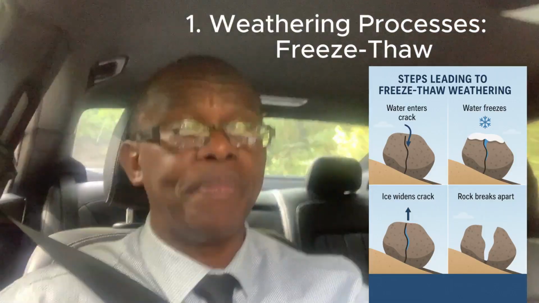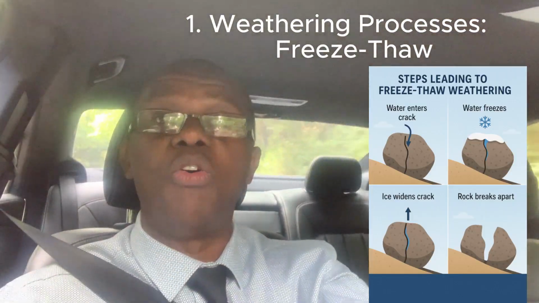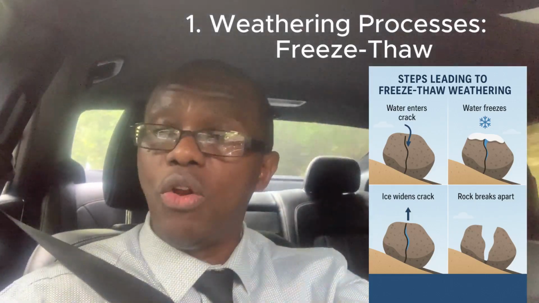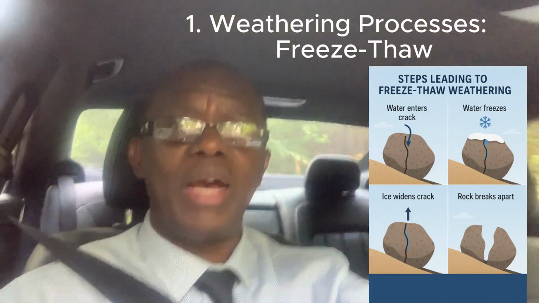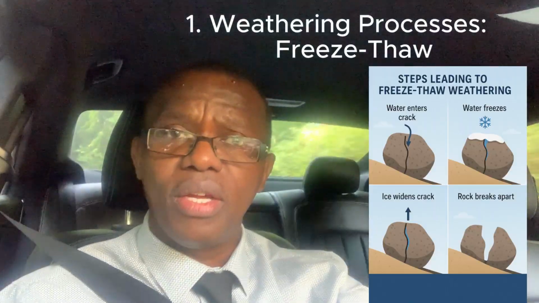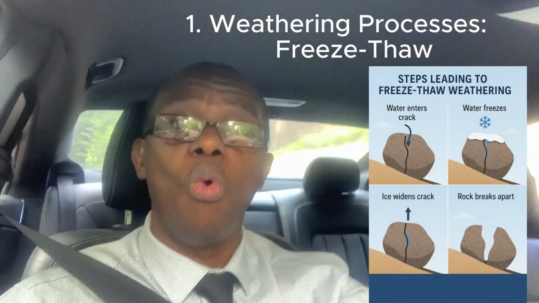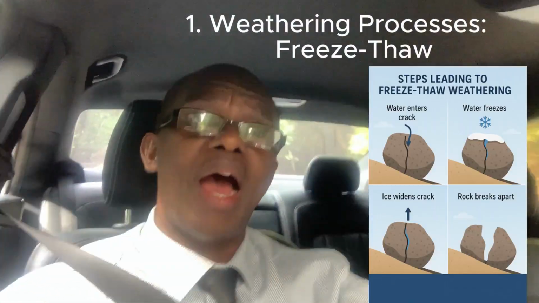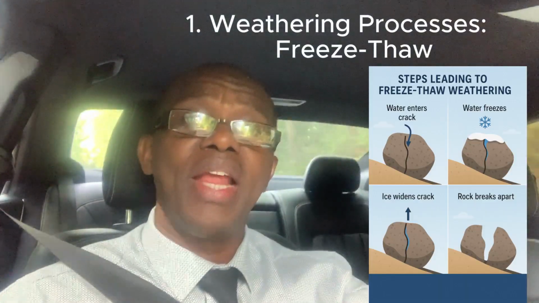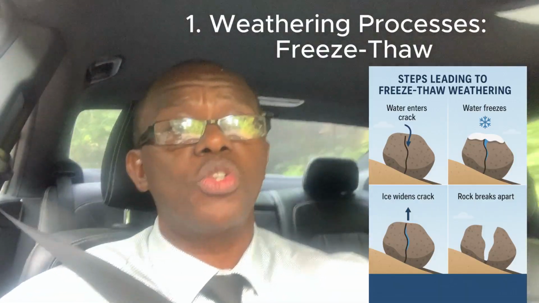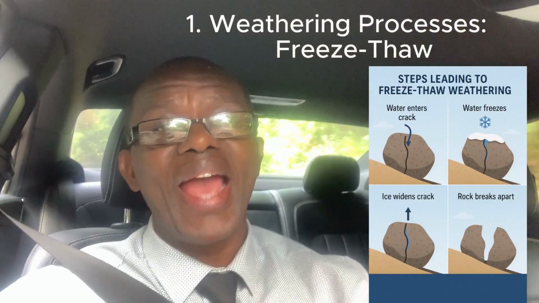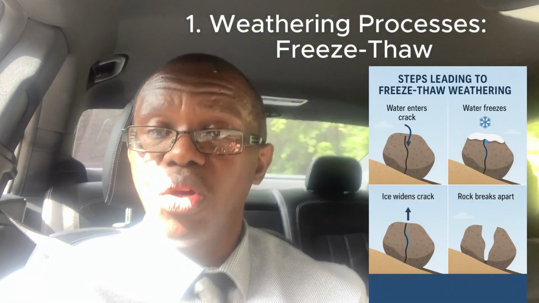Then at night, the temperatures are likely to drop below freezing. And when they drop below freezing, that water is then going to freeze and turn to ice, obviously, so into a solid. And ice will ordinarily take up 10% more space than water does.